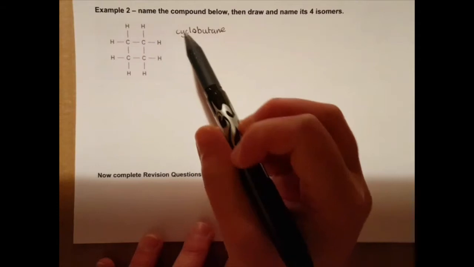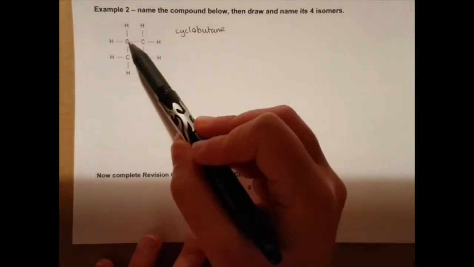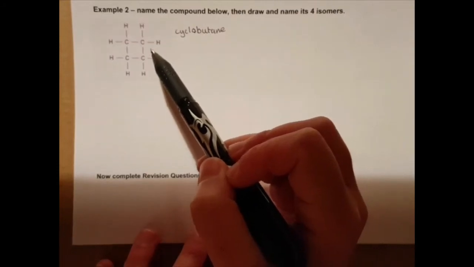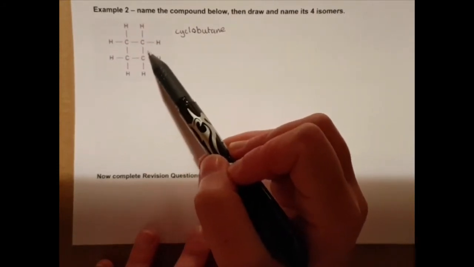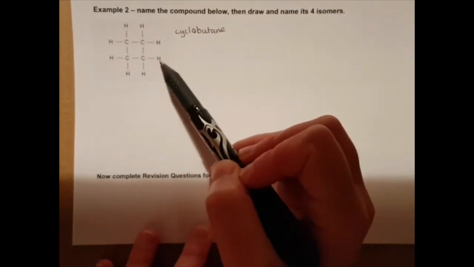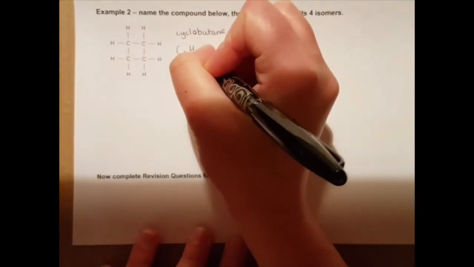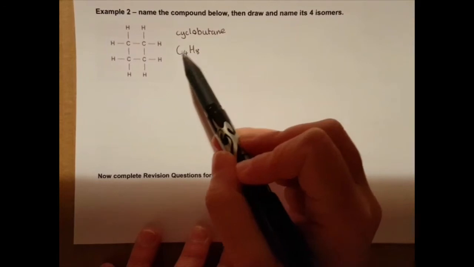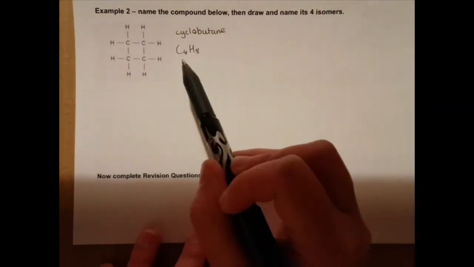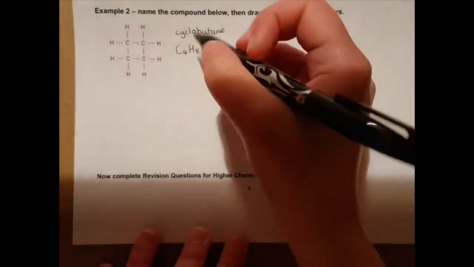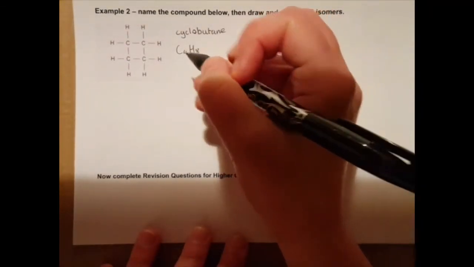And something that's going to help you to draw the isomers is to just work out the molecular formula of this compound here. So C4, we've got 4 carbons and 1, 2, 3, 4, 5, 6, 7, 8. C4H8. So all of our isomers are going to have this formula. Now, what do you notice about this formula?